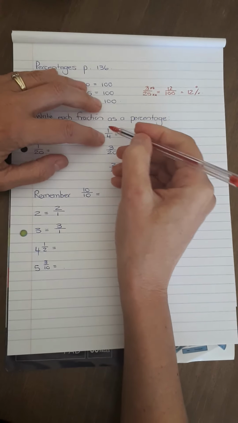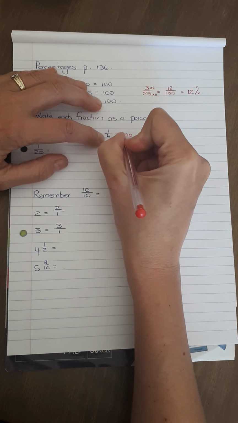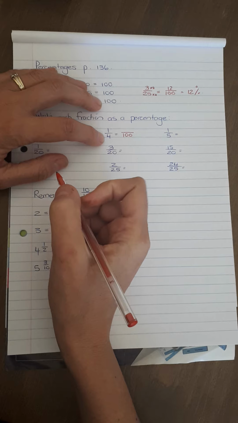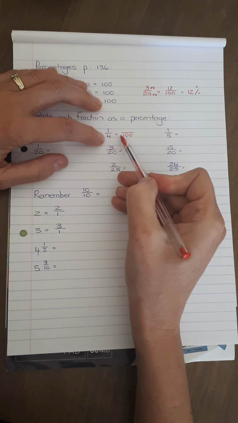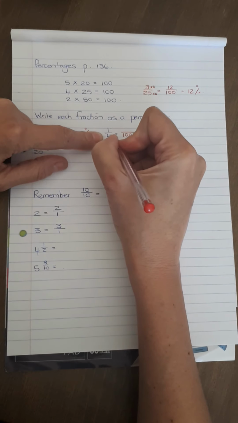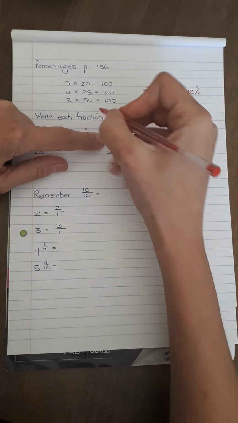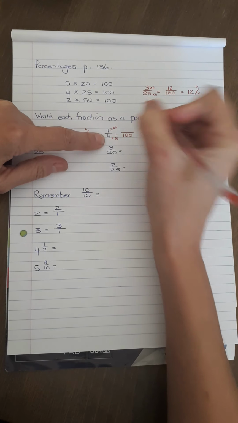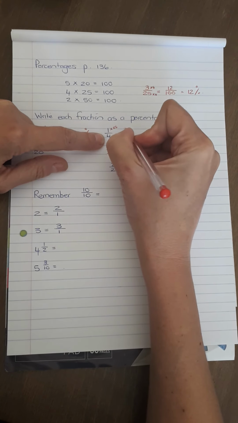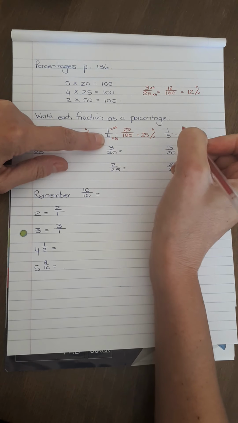Next one, 1/4. I have to convert it to a fraction with a denominator of 100 to find the percentage. 4 times what will give me 100? 4 times 25. Whatever I do at the bottom, I have to do at the top, times 25. 1 times 25, 25. Percentage, easy, 25%.